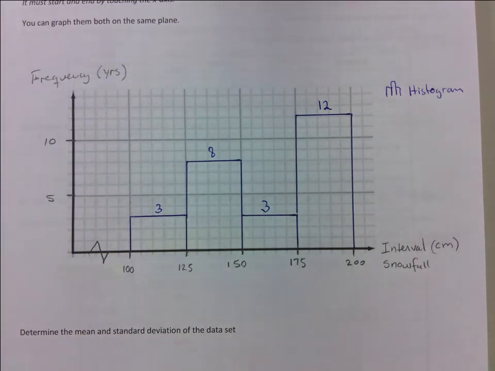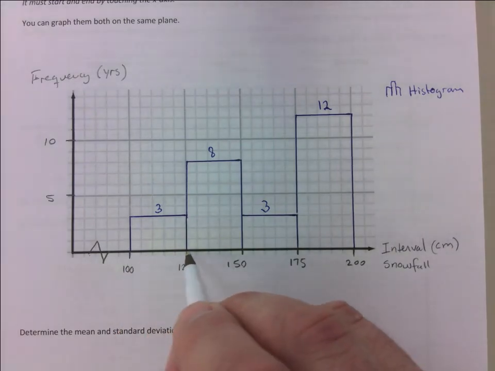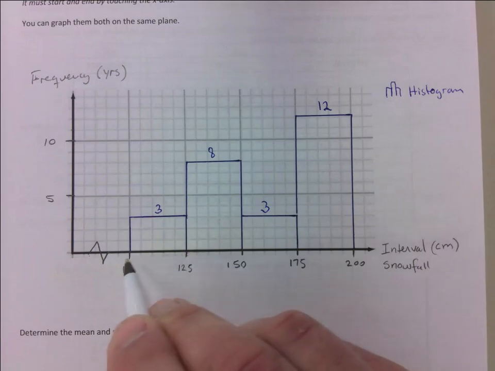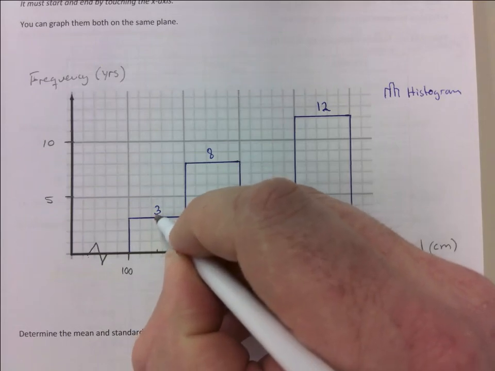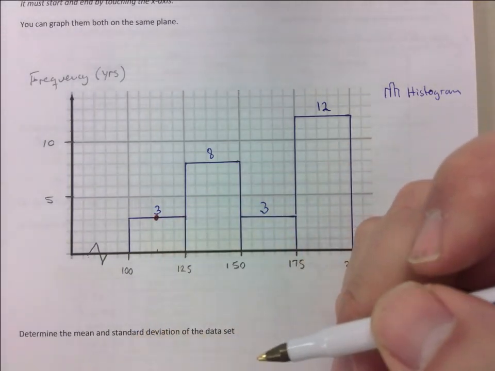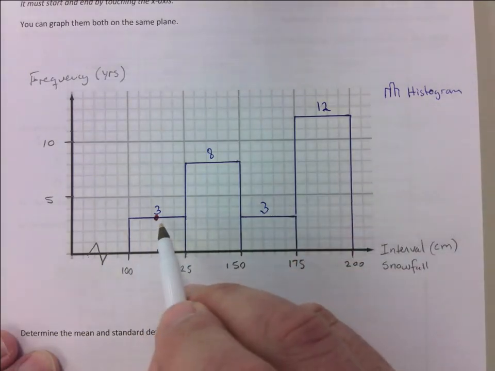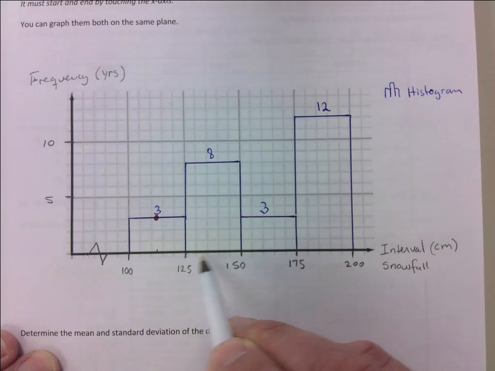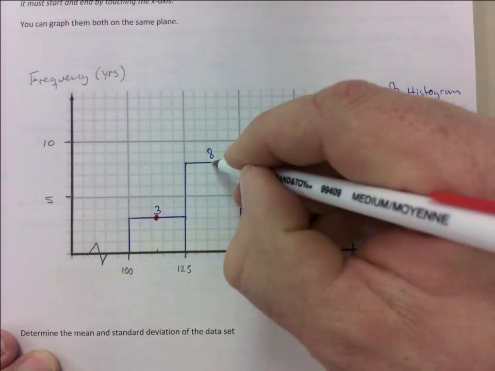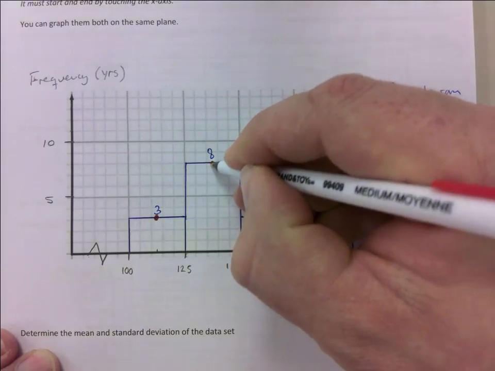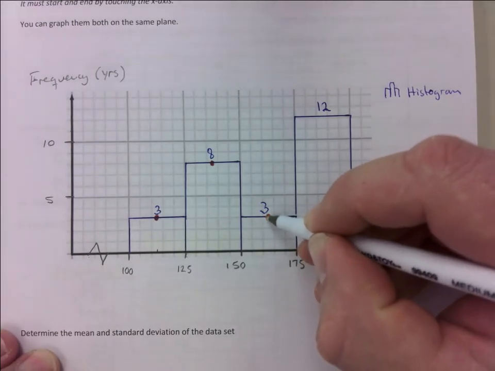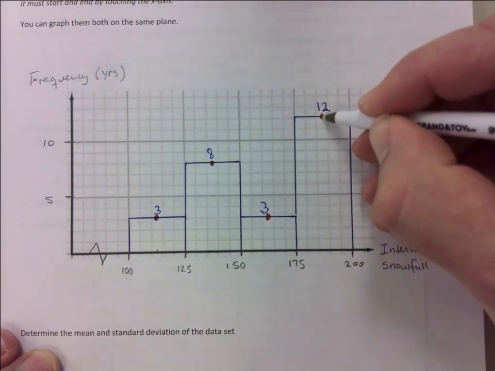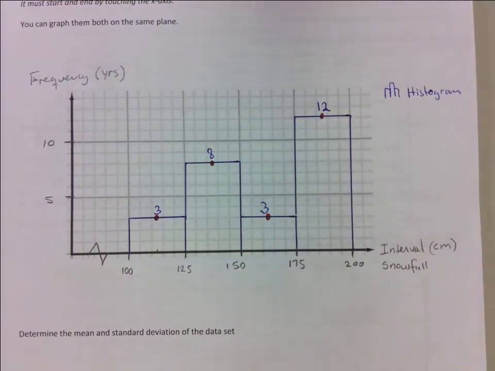Basically what you're going to have to find is the midpoint between 100 and 125, which is right down the middle of that bar. So you make a big dot right in the middle of that bar. Then you find the midpoint of the next interval, and you go right in the middle at the height of 8, and you make a dot there. And just continue this process until you get the midpoint of every single bar.